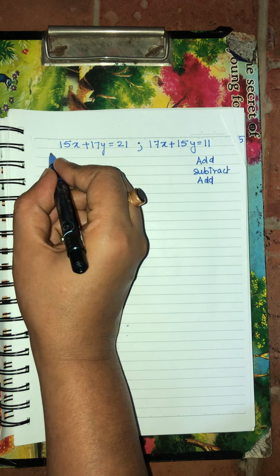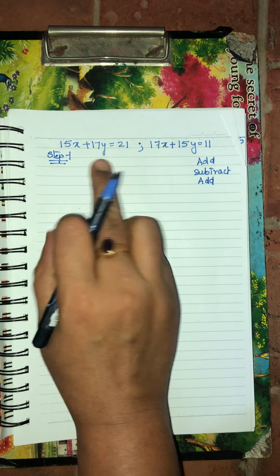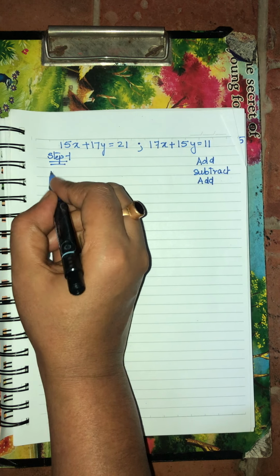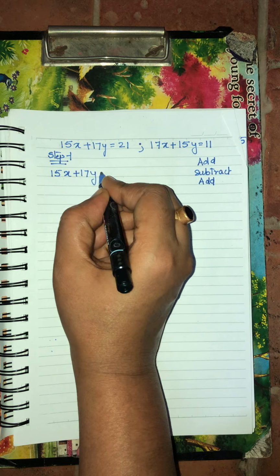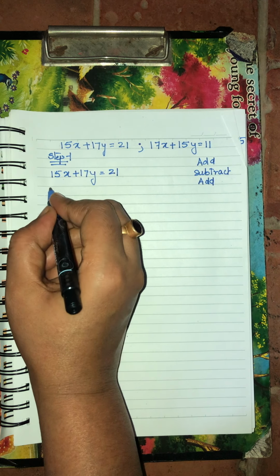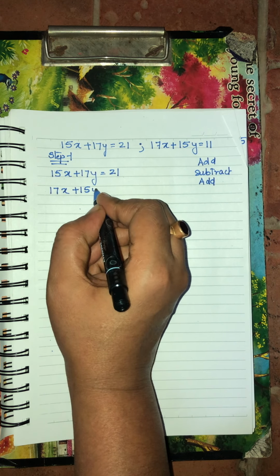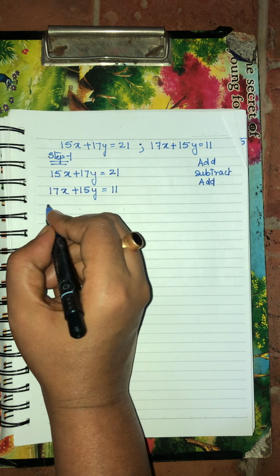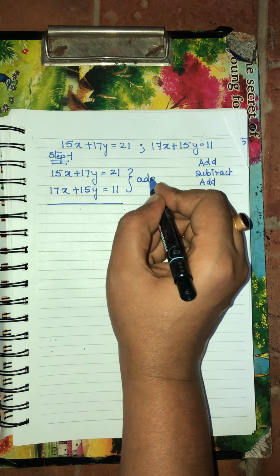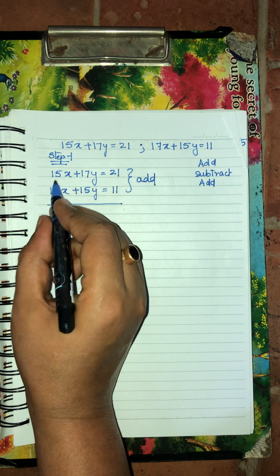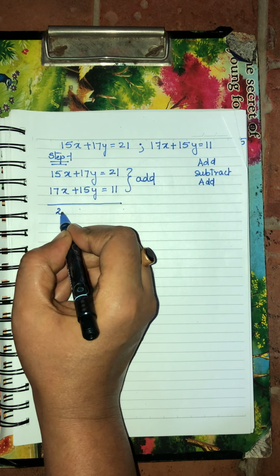Let us start, children. Step 1, addition first. Write one under the other. 15x plus 17y is equal to 21. 17x plus 15y is equal to 11. Okay. Addition will give you 7 plus 5 is 12, 2 and 1.